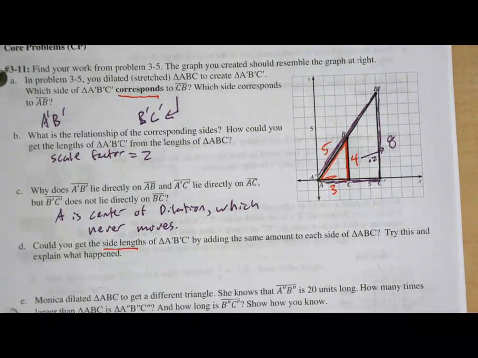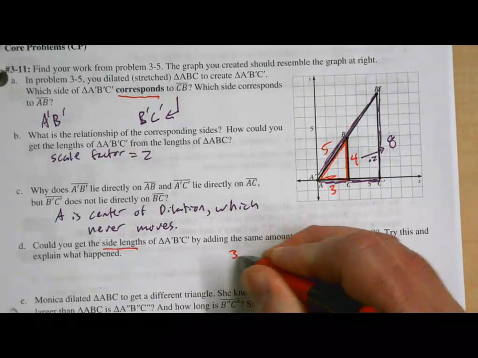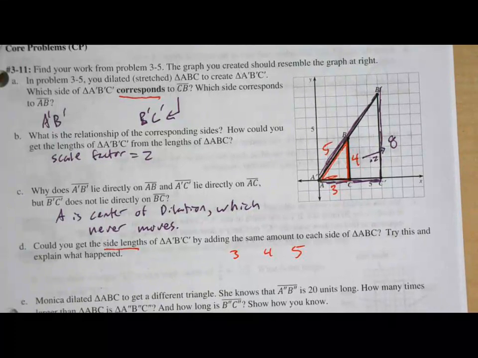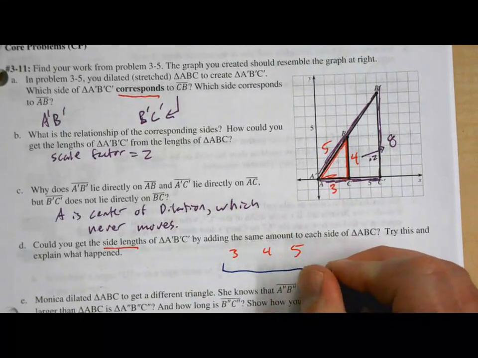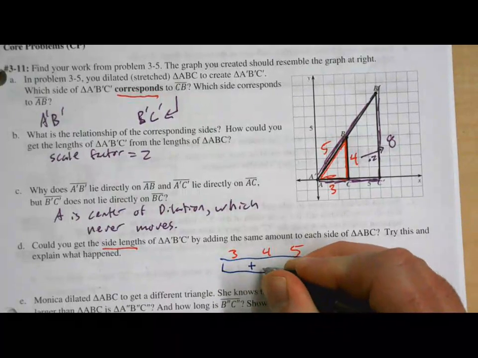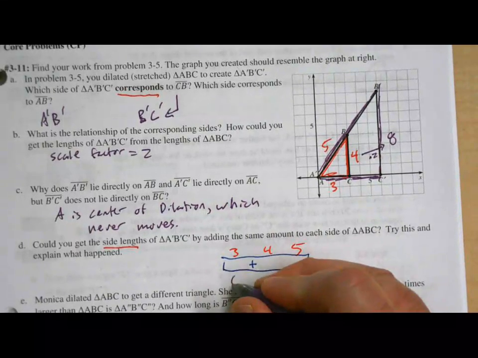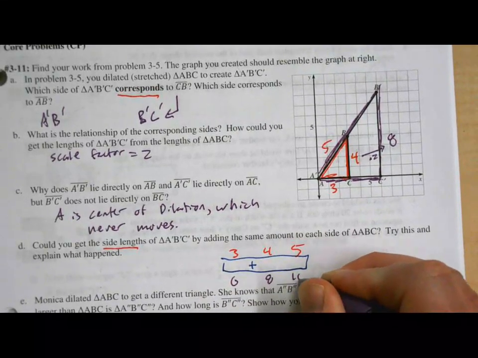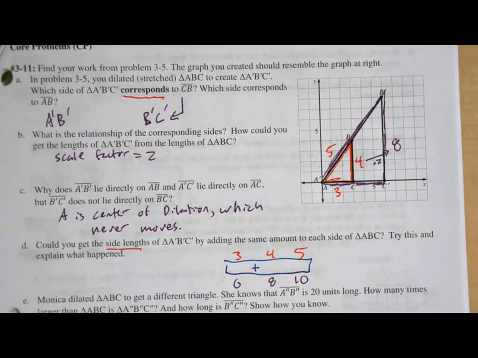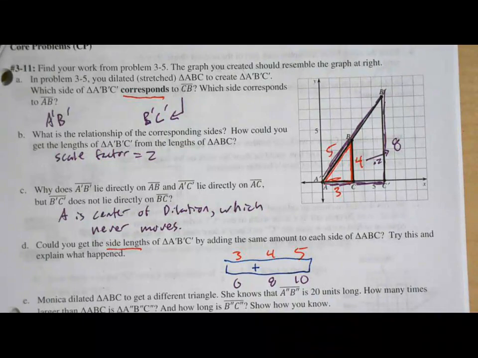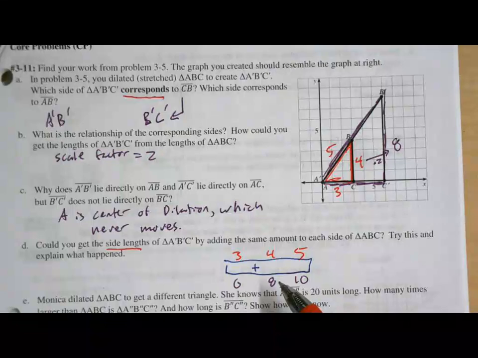In other words, if I took the original, which I knew was 3, 4, and 5, those of you who did your assignment knew that it was going to be 3, 4, and 5. Is there some number that I could add to all three of those to get my sides for my new triangle, which ended up being 6, 8, and 10? Is there something that we can add to a 3 to get 6, but it's the same thing that we add to the 4 to get 8 and the same thing we add to the 5 to get 10? No, I'd say there's no one consistent number that I could do for that.